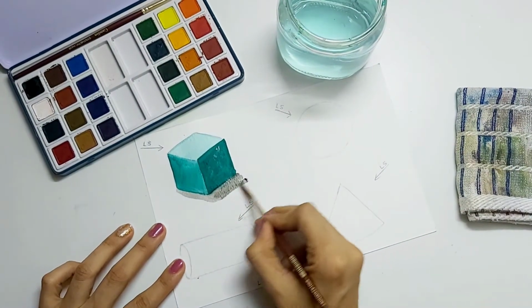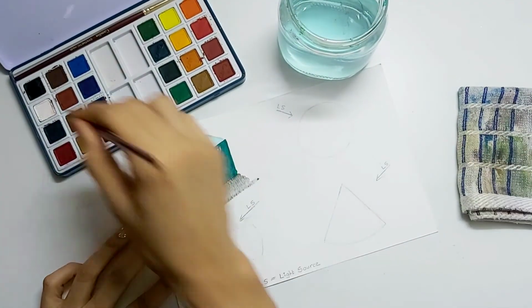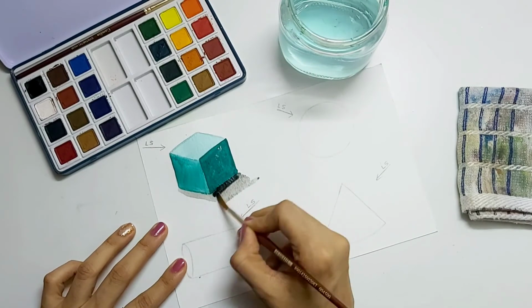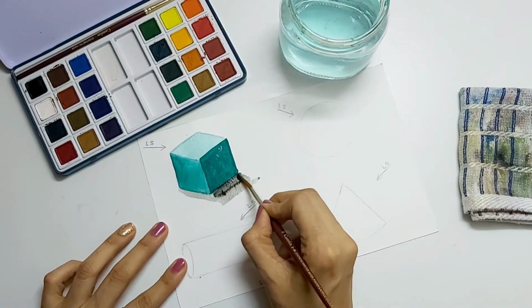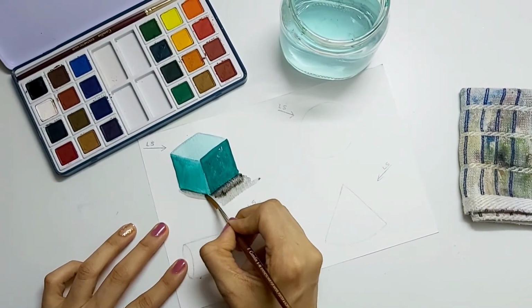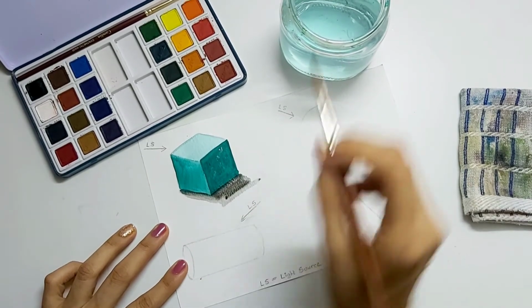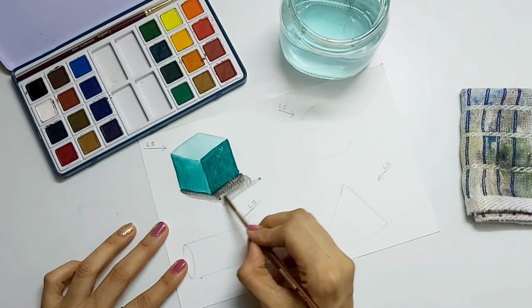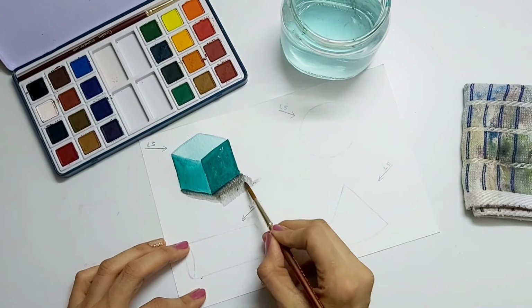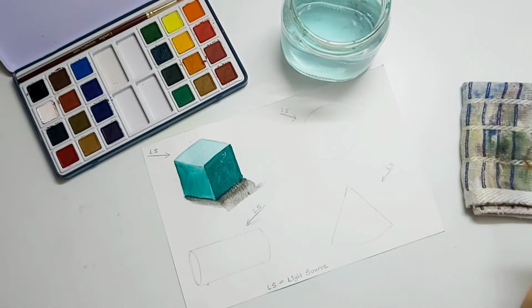So first, I'm going to give a watery black shade as the base of the shadow, so that the shape is derived, and over it I'm using darker black where the cube is touching the surface as shading.